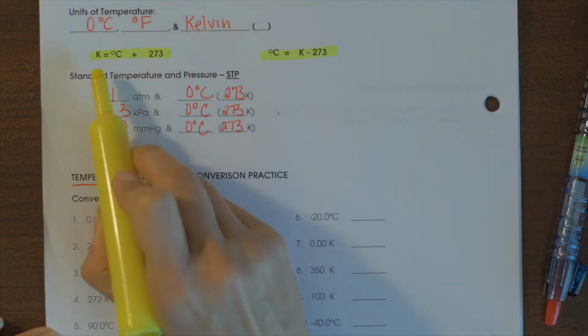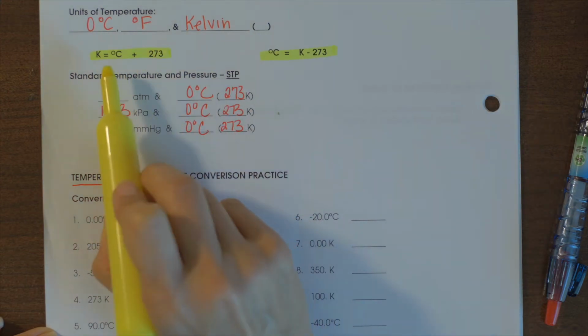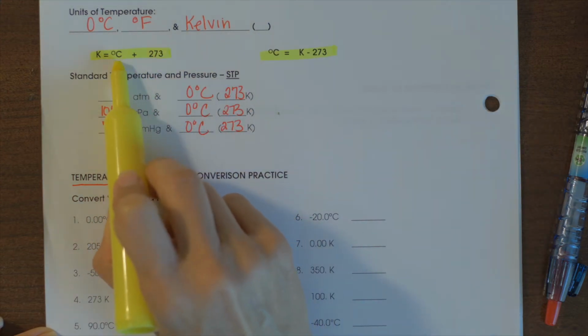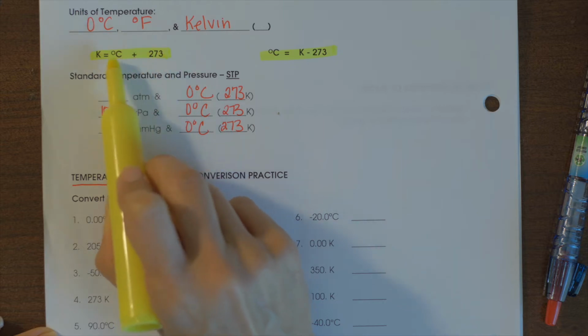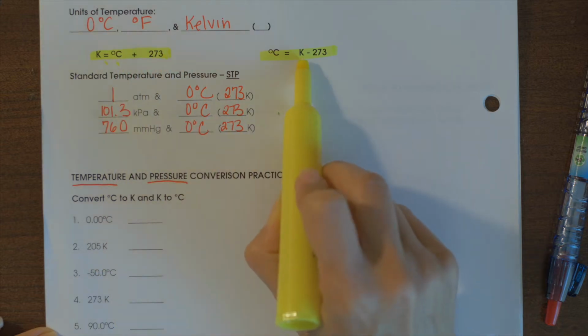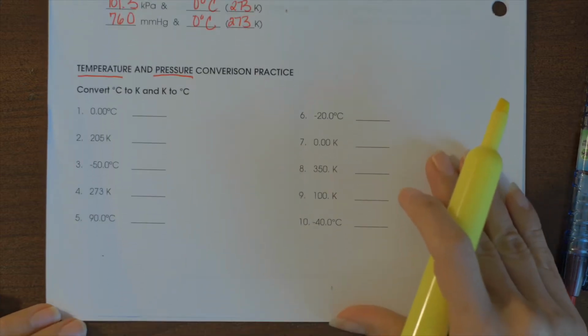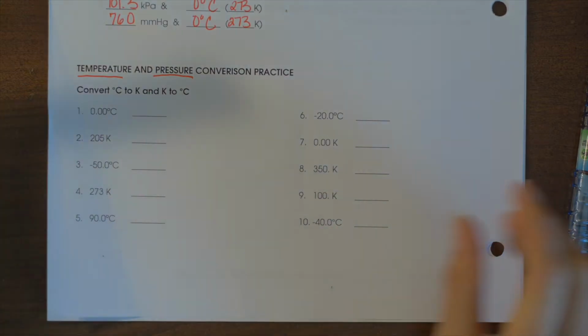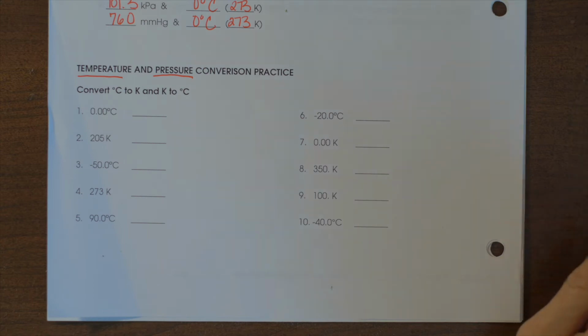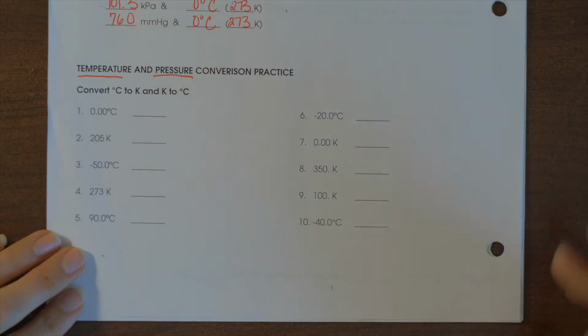Converting from Celsius to Kelvin: if you have Celsius, you're going to add 273 to get Kelvin. If you're given Kelvin, you're going to subtract 273 to get Celsius. So here are some samples that should be very similar, if not the same, as the ones that you have in the quiz that's on your It's Learning page.